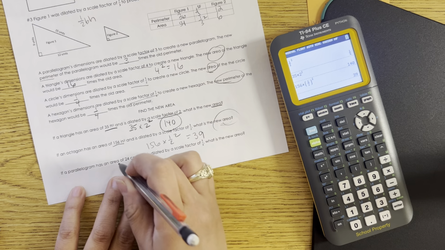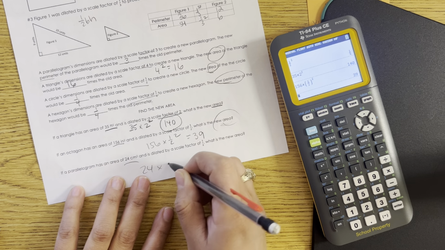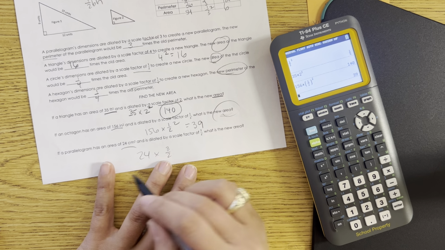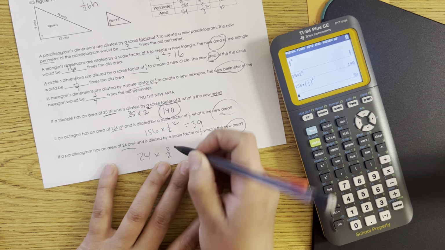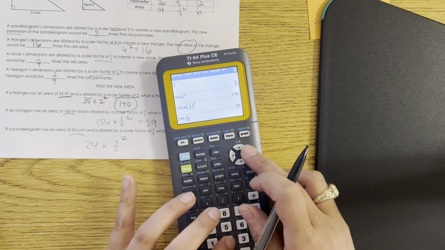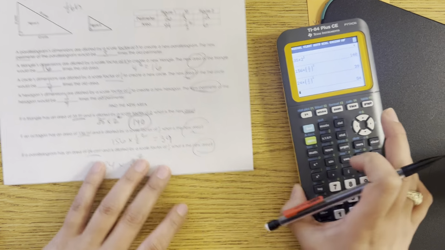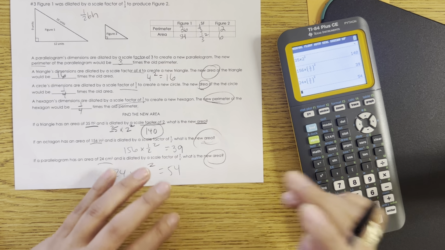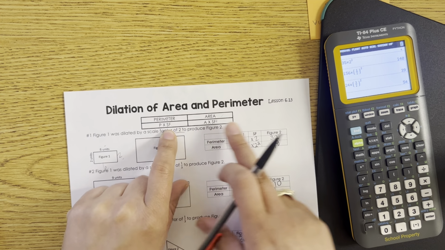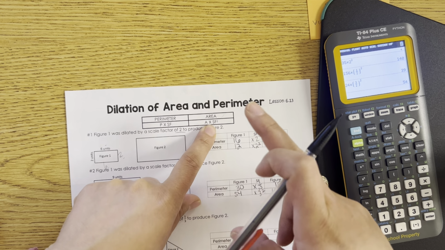This one says a parallelogram has an area of 24, and they want me to dilate it by a scale factor of 3/2. If it was just asking for a perimeter, I'd just do that. But since it's asking for area, I would do 24 times 3/2 squared, and that would be equal to 54. So again, the biggest takeaway is perimeter I multiply by the scale factor. Area I multiply by the scale factor squared.